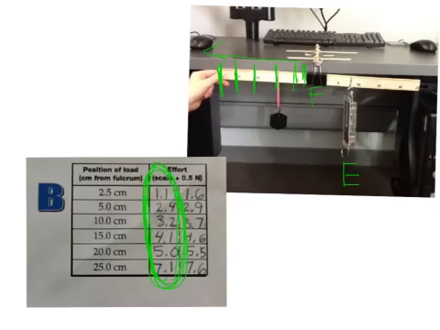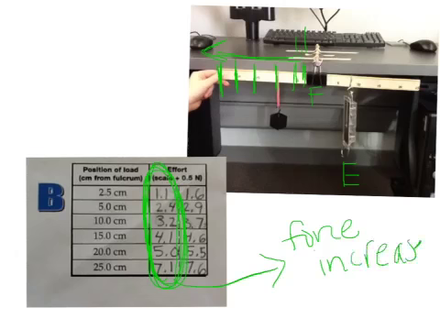I can see that at 2.5 I recorded 1.1 newtons, and as I moved away from the fulcrum, I can see that those numbers, or the amount of force needed, increased. 1.1 to 2.4, 3.2, 4.1, all the way up to 7.1.